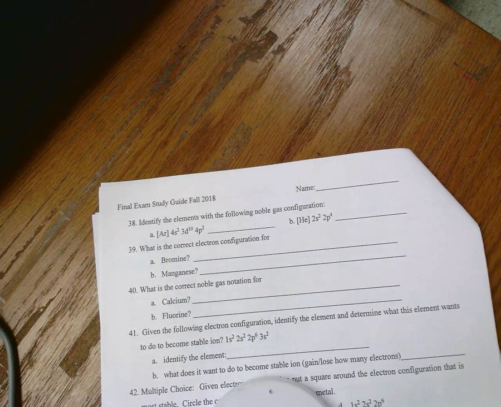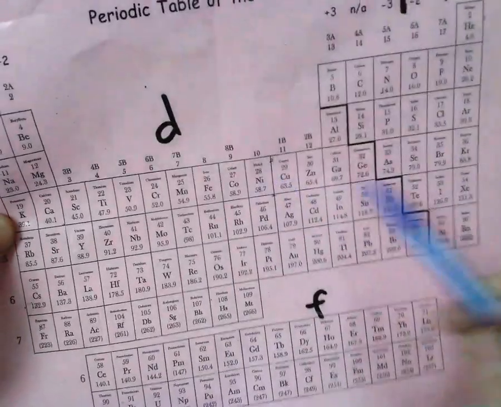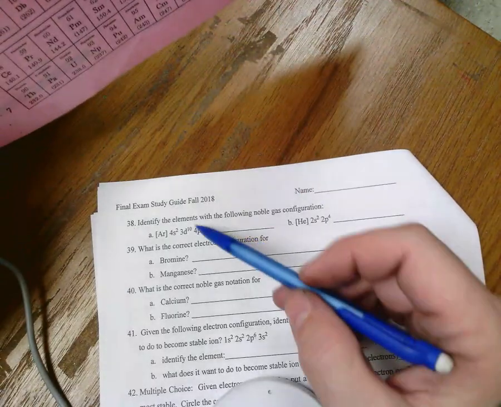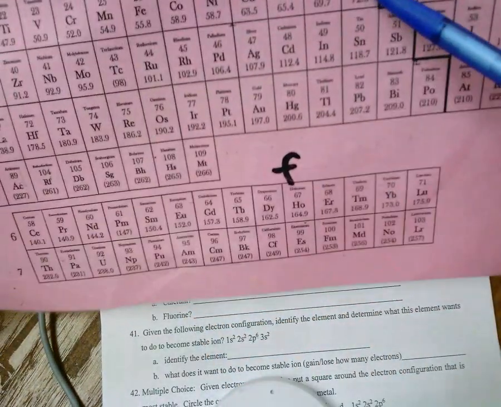Identify the elements with the following noble gas configurations. Now, I told you one way you could do that. You could look at argon, see that it has 18 electrons, go 18, 19, 20, up to 32, and see what has 32: it is germanium. Or you can just go to 4p2, germanium.